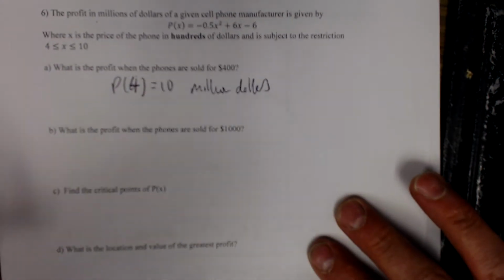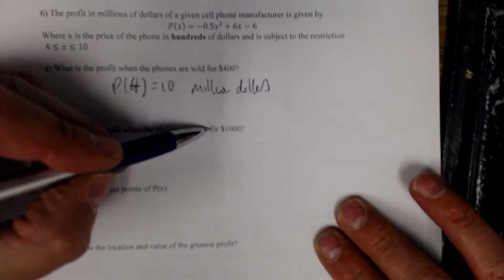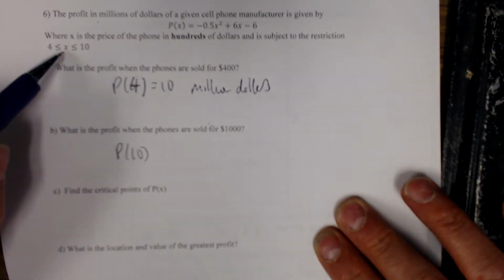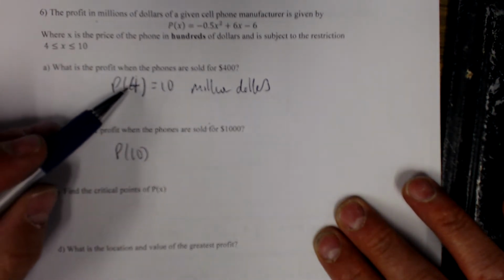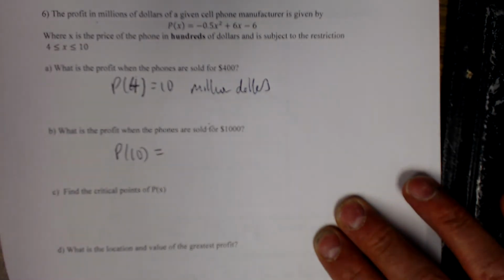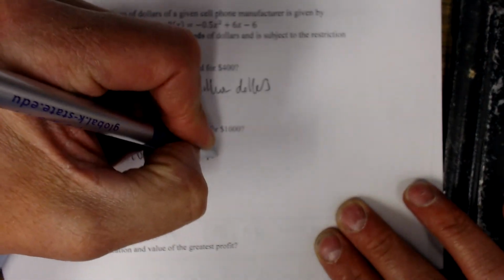All right, now when we plug in 1,000, we're not plugging in 1,000, we're plugging in 10 because the phones are in hundreds of dollars. So 4 means $400 and 10 means $1,000. So when we do that, do negative 0.5 times 10 squared plus 6 times 10 minus 6. When I do that, I get $4 million.